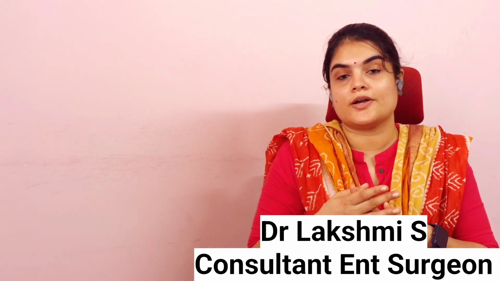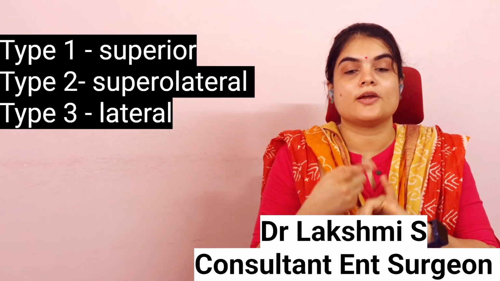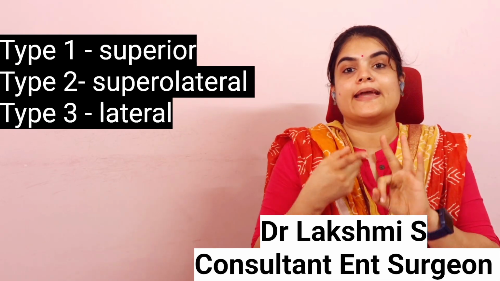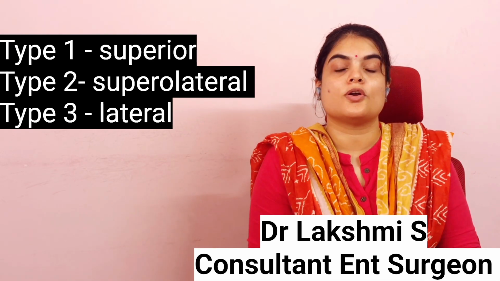There are three types of Onodi cells. Type 1 is superior to the sphenoid. Type 2 is superolateral. Type 3 is lateral. So, three types of Onodi cells.